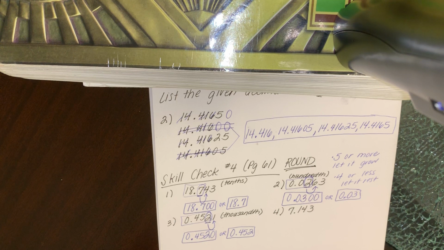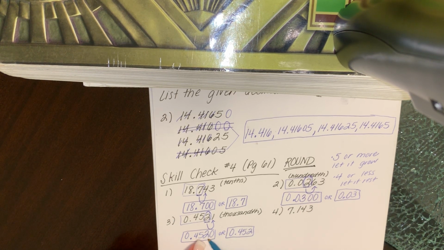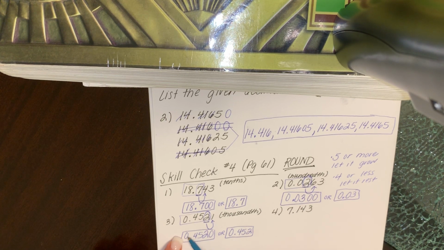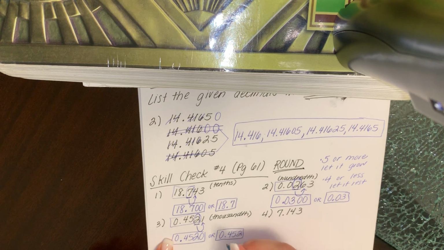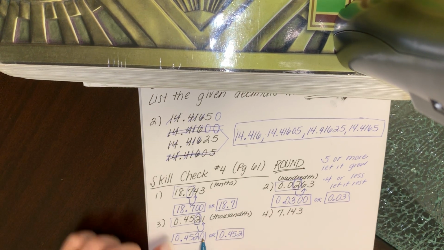So please make sure, by the way, when you're getting rid of the zeros, it's only what's behind the numbers, okay? So if there's any zeros in the front, like it was for here and here, we leave those zeros. You don't want to get rid of them. It's only what's behind it.